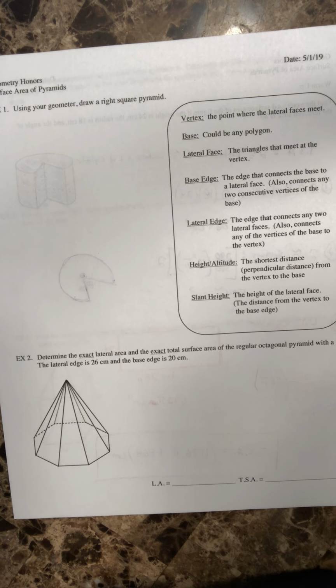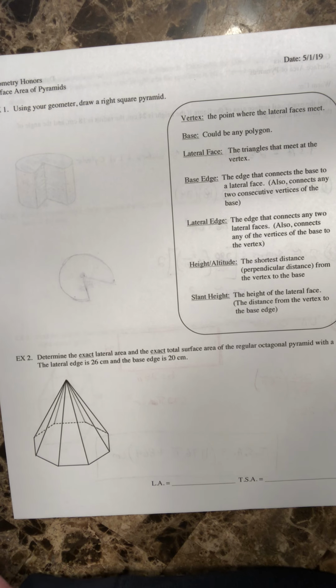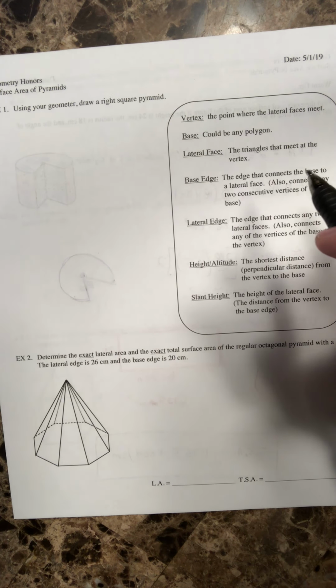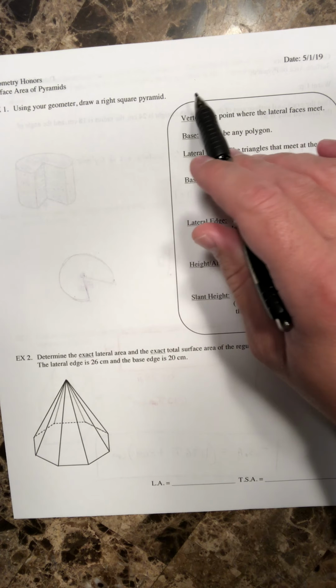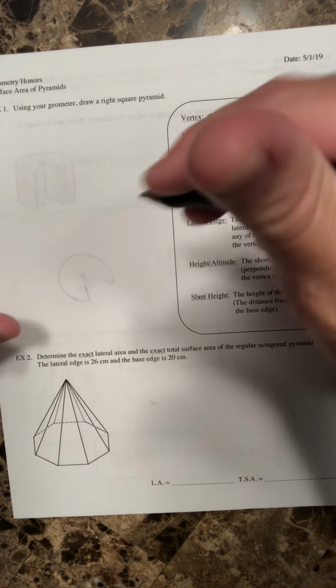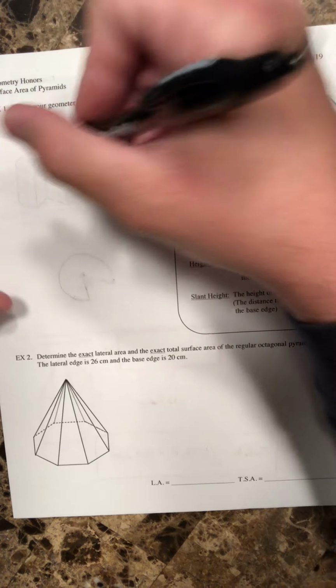All right, we're going to work on exercise one on the surface area and volume of pyramids notes. Exercise one is a lot of just the vocab associated with the pyramid. So we're going to draw a right square pyramid. When I draw a square pyramid or even a rectangular pyramid, I try to picture it where one of the corners of the base is facing towards my direction.